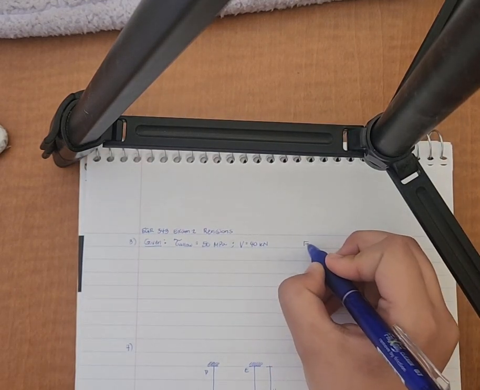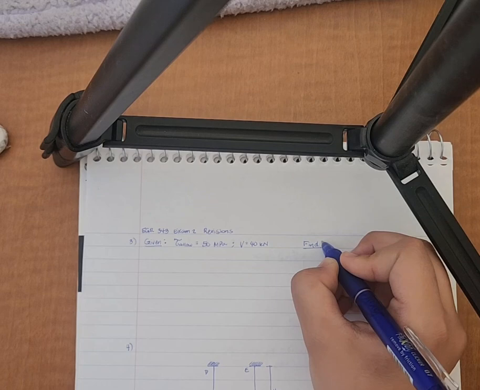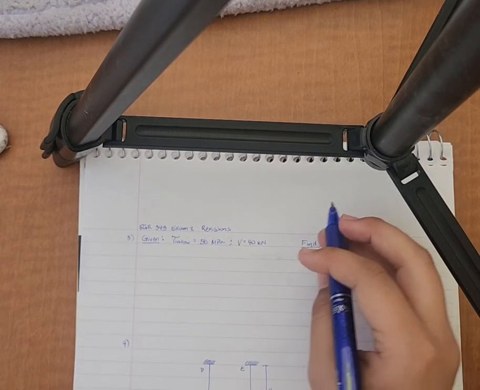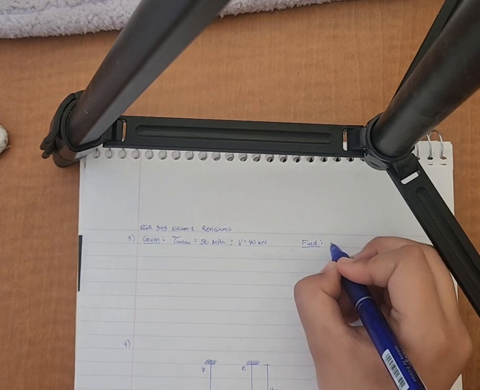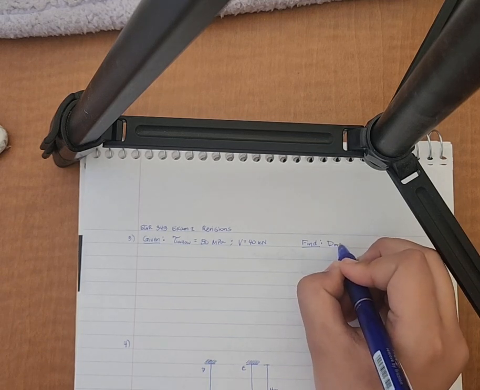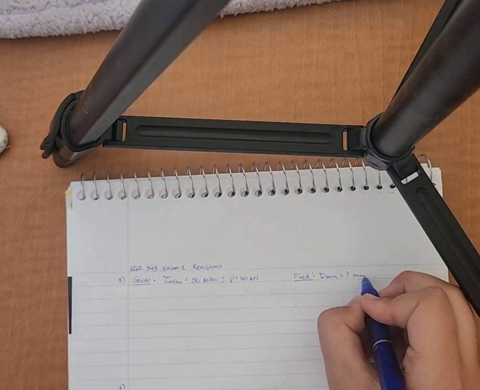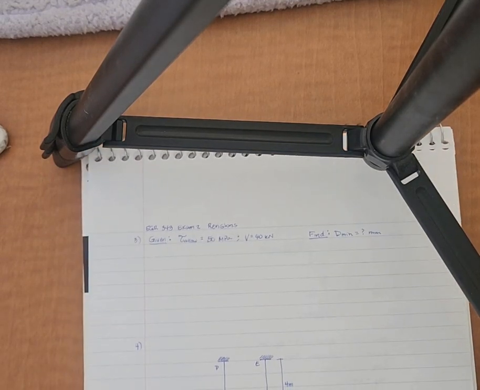The question is asking us to find the minimum required diameter of the bolt to the nearest millimeter. So d min in millimeters.